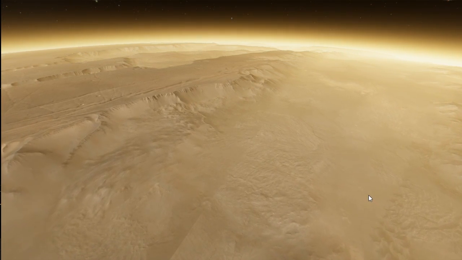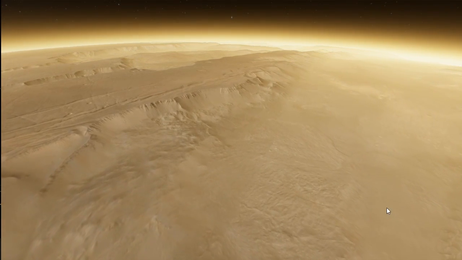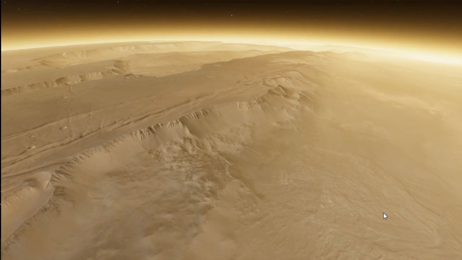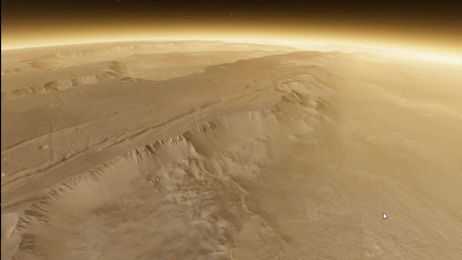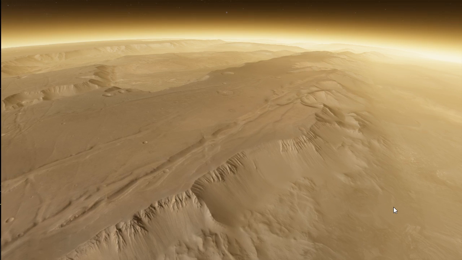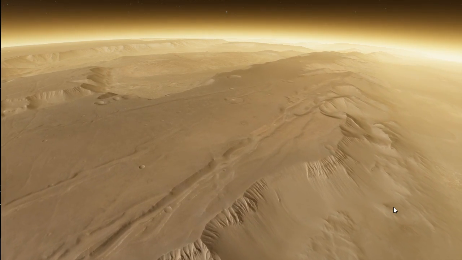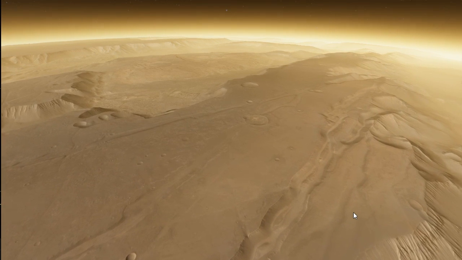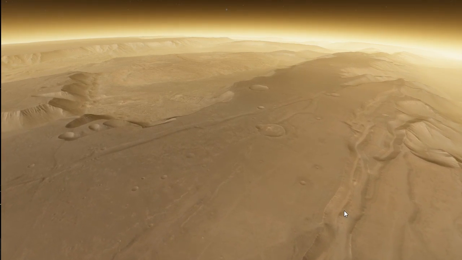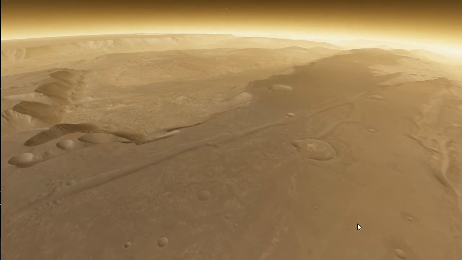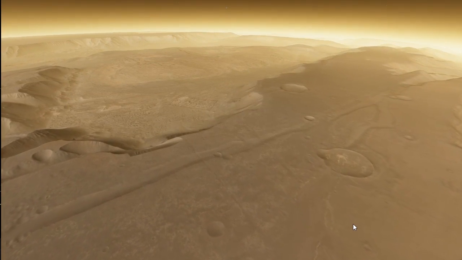I'm using my cursor just to show you that I'm actually moving. Some of the motions will be subtle, but we're flying in over Mars, over the Valles Marineris system. And we're cutting over from Ius Chasma into Western Candor Chasma. We're looking at results from the Mars Reconnaissance Orbiter over terrain that is not exaggerated.